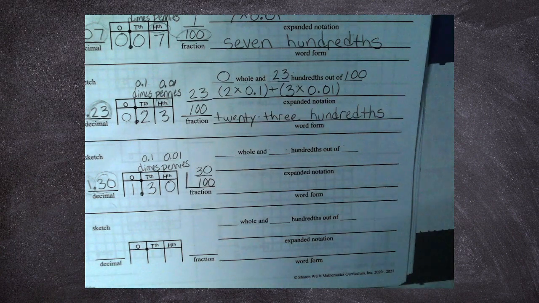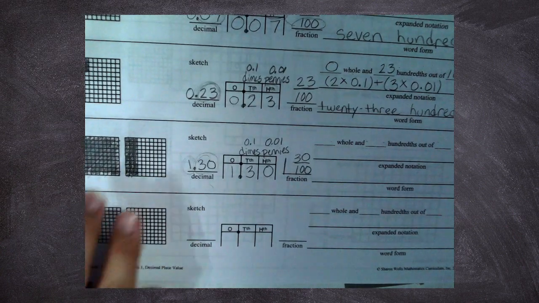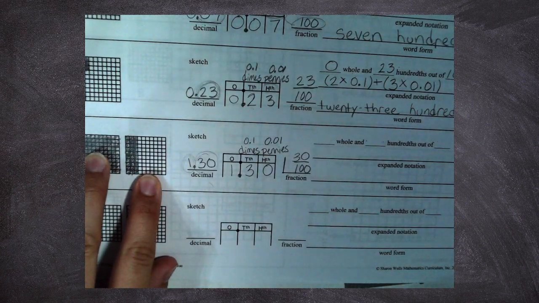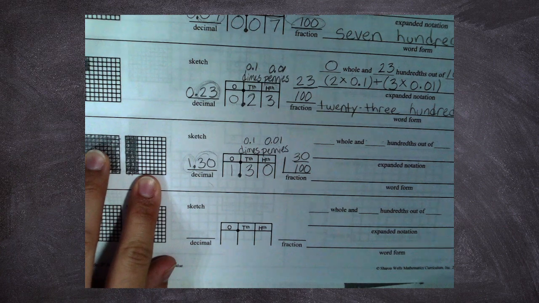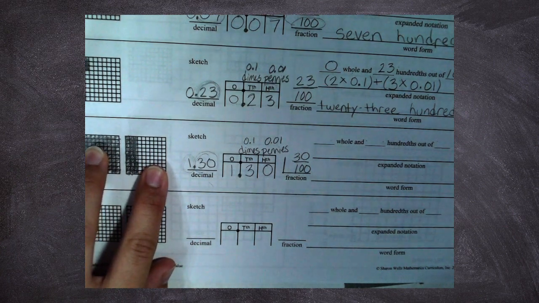Who can help Bailey out? How many whole models did I shade in? Christopher? One. Take a look at that model, Bailey. I only have 2. 1 I shaded in all the way. The other one still has plenty of empty space.